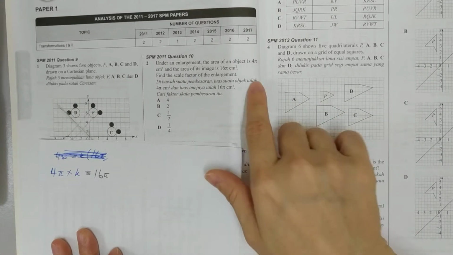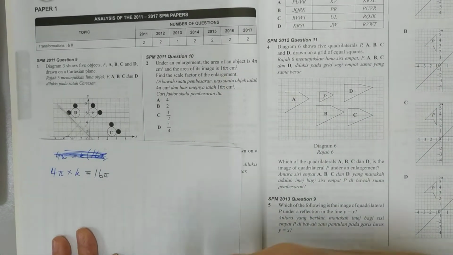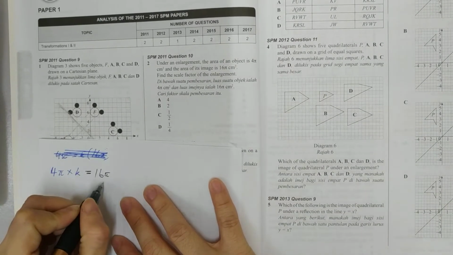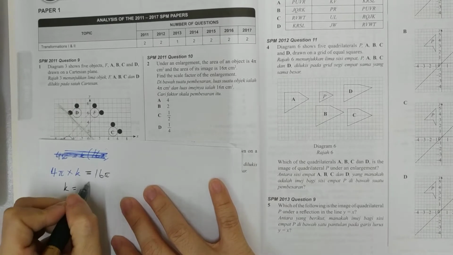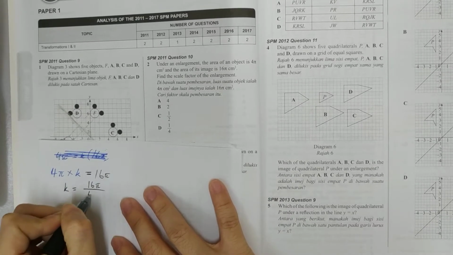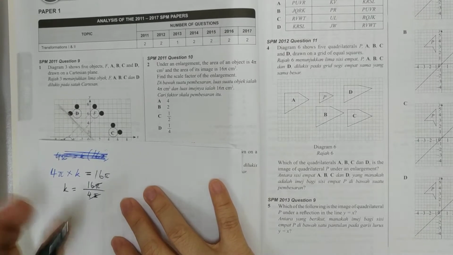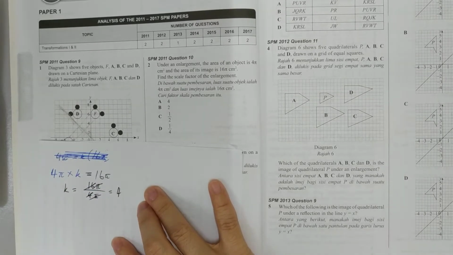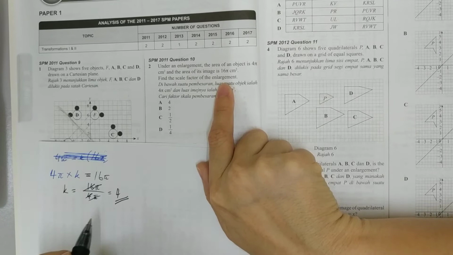Right, so the object is the original one. The image is the one that is created from that object. So 4 pi times k equals 16 pi. So if I put my k on the left side, I have 16 pi divided by 4 pi. Right, cancel, cancel. Pi divided by pi is 1. 16 divided by 4 is 4. So the scale factor of the enlargement is 4.